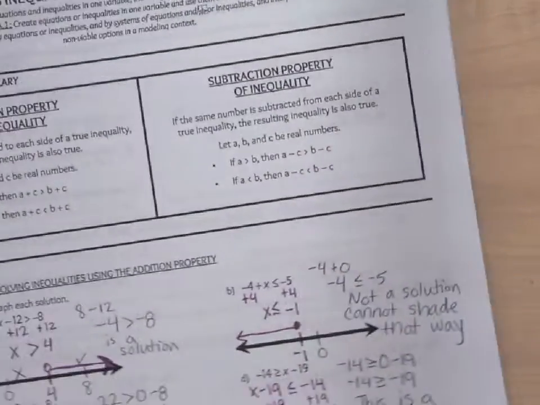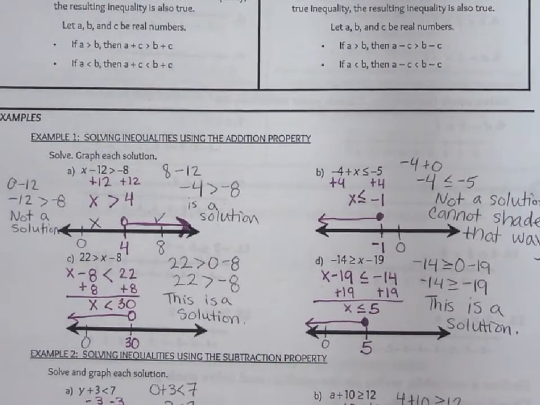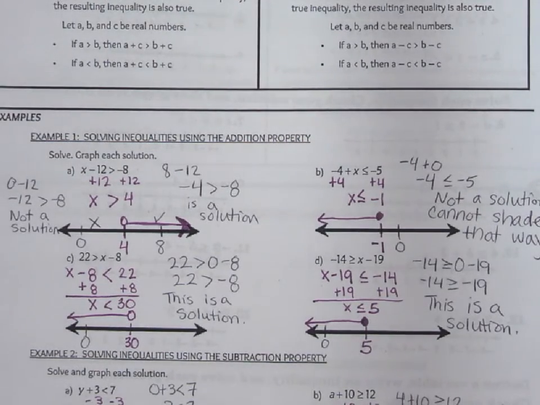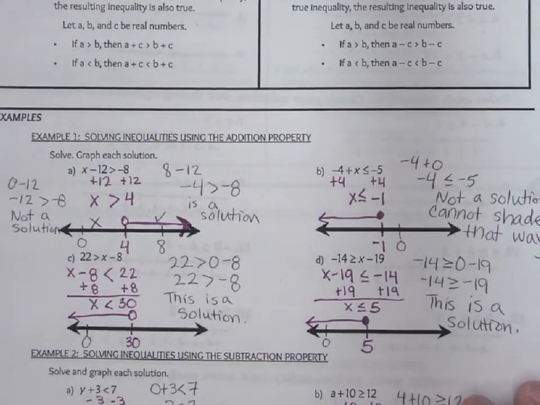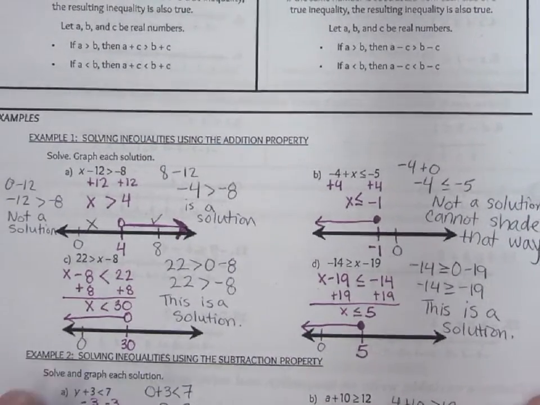Now, when we went over solving with addition and subtraction, we used numbers to check our solution to make sure we were shading in the correct direction. When we solve inequalities with multiplication and division, it's even more important that we take time to do that step. Okay.